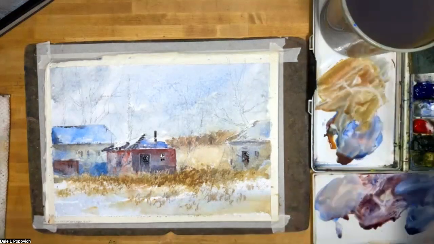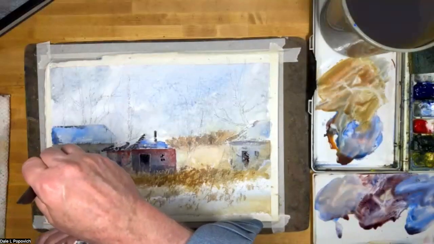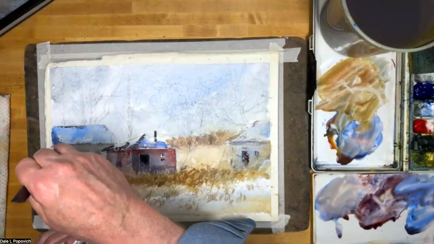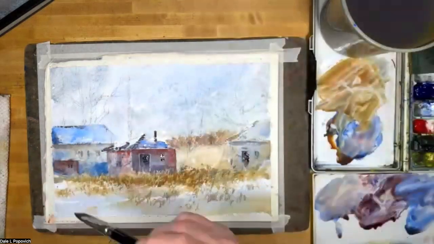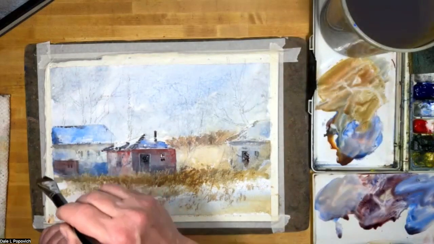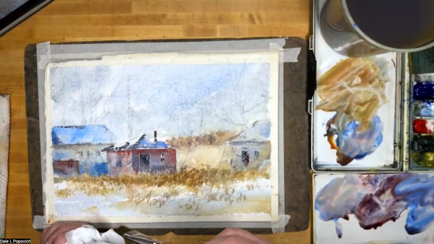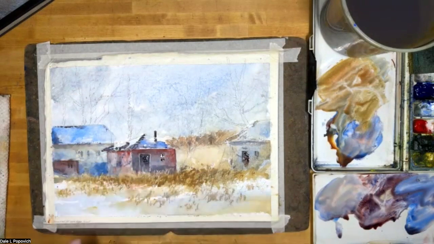I'm going to lift a little bit of light with a damp brush, because if I lift too much out or put too much dark in above it, it's going to come forward.